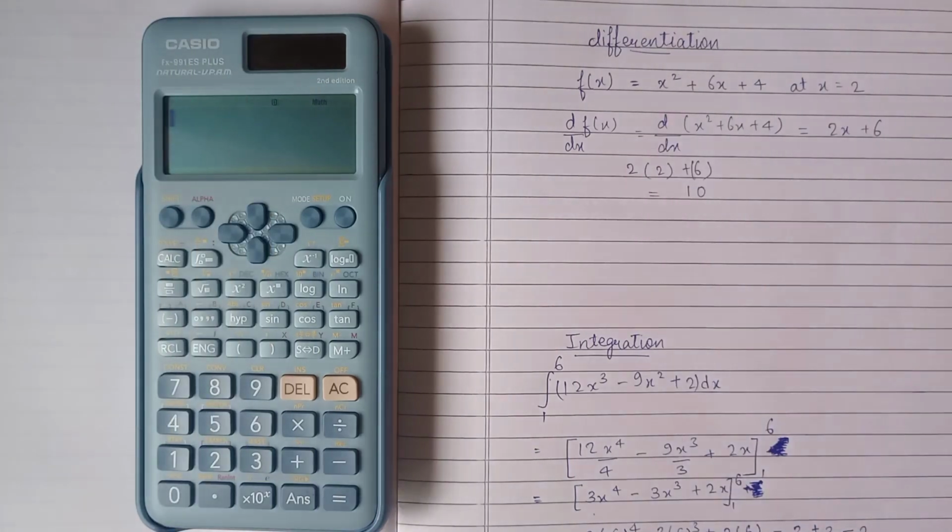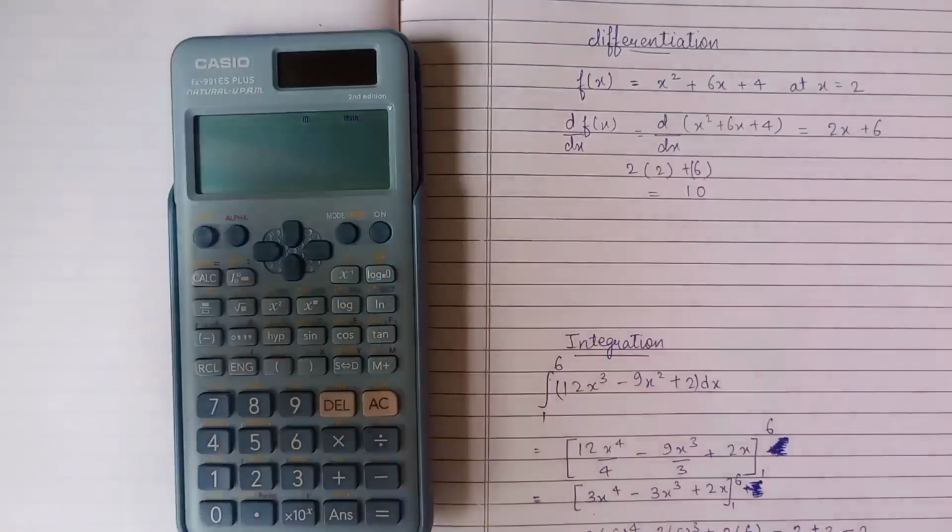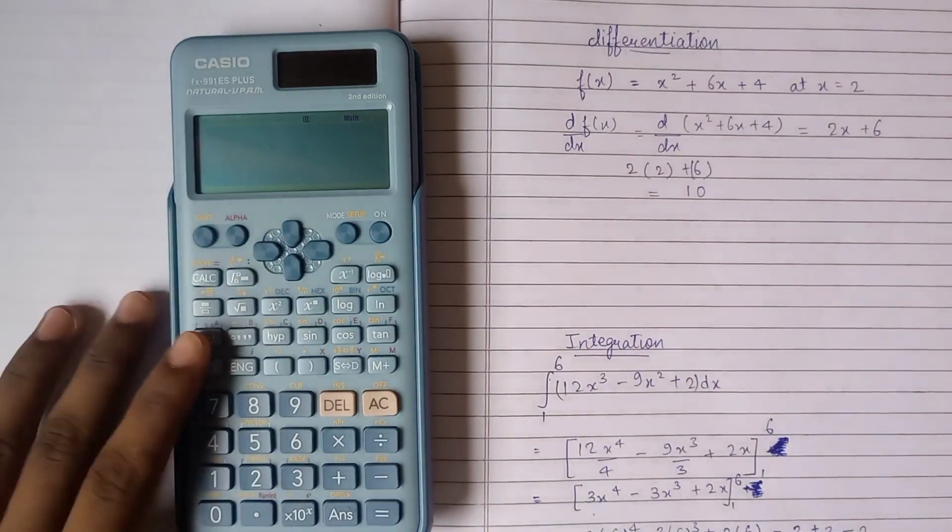Hello guys, today we'll be learning how to solve differentiation problems in Casio FX991ES+.